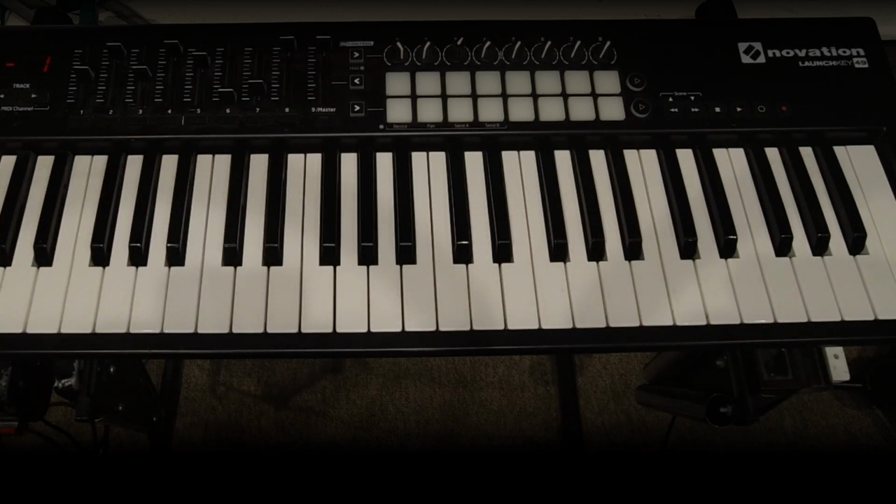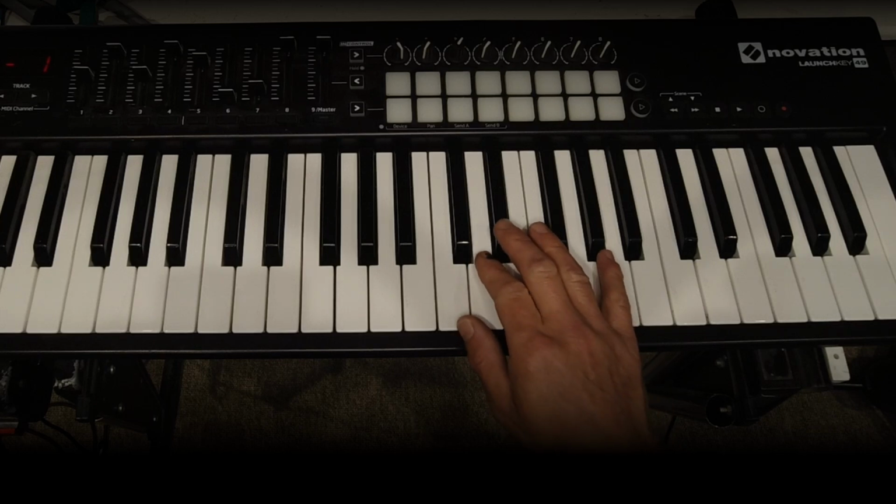So I've constructed a chord sequence just using the notes in the natural minor scale.